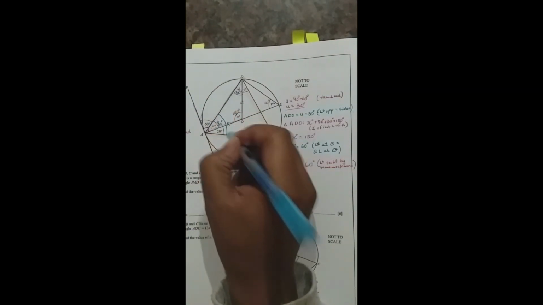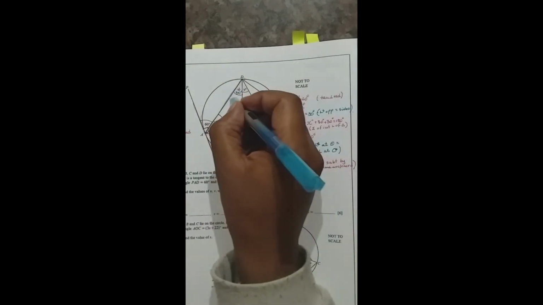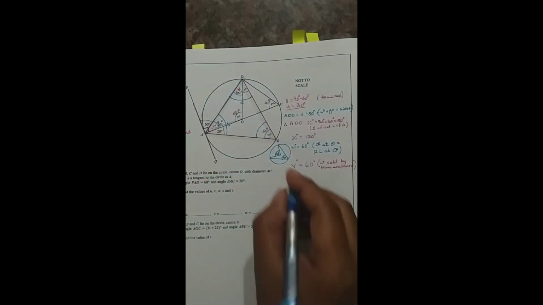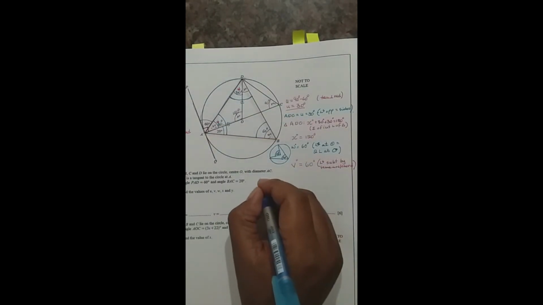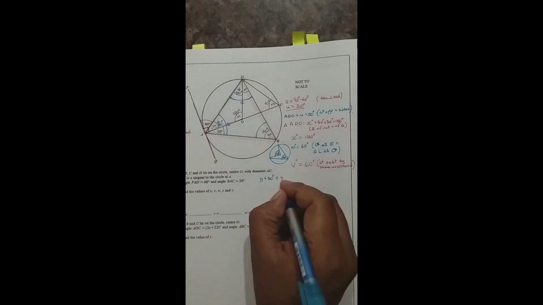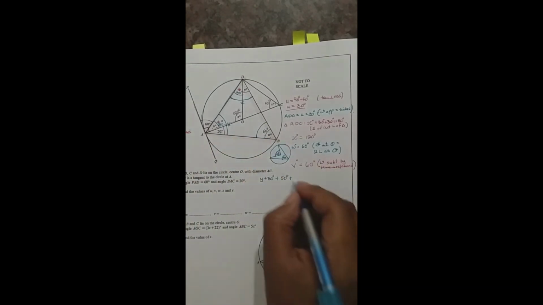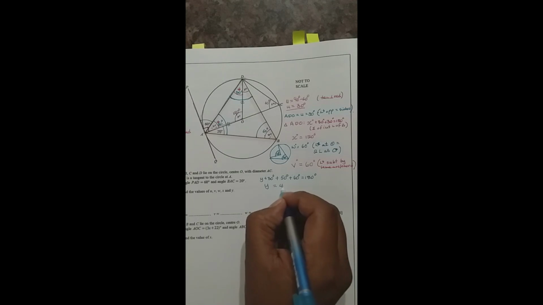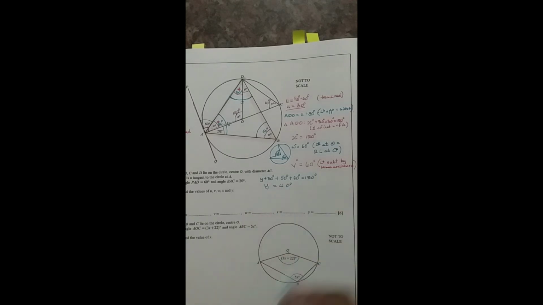So this whole angle plus that angle will give us 180 degrees. Interior angles of a triangle are supplementary. Now, Y plus 30, which is that angle there, Y plus 30 degrees plus 50 degrees plus 60 degrees will equal 180 degrees. Solving for Y will give us Y is equal to 40 degrees.